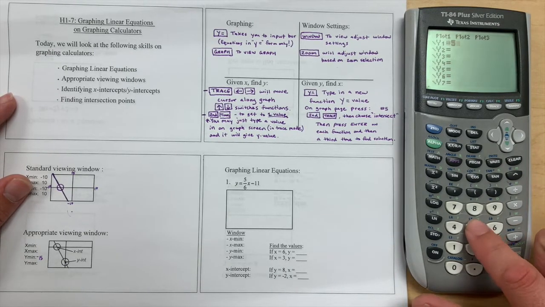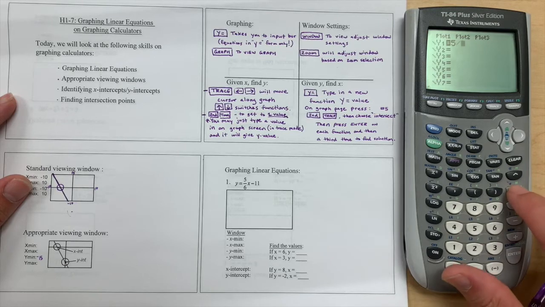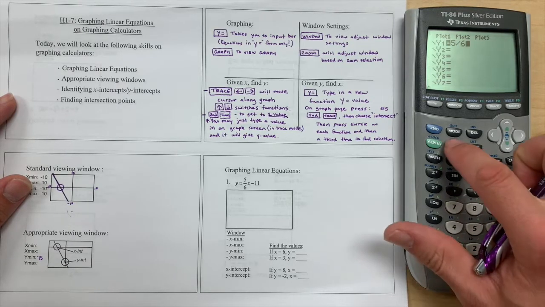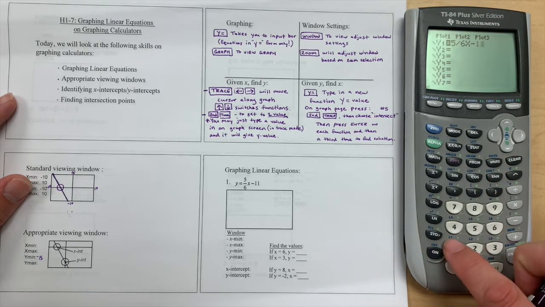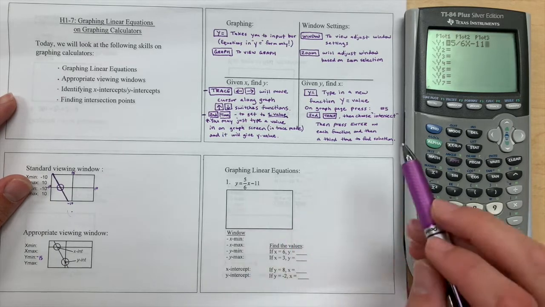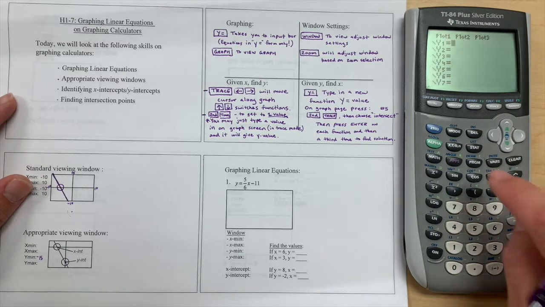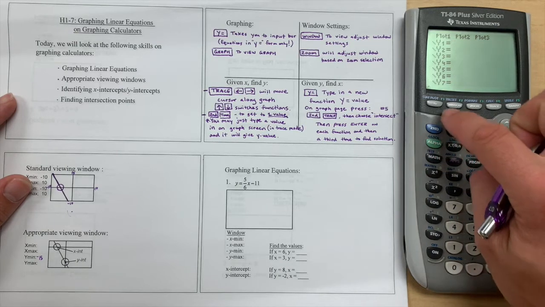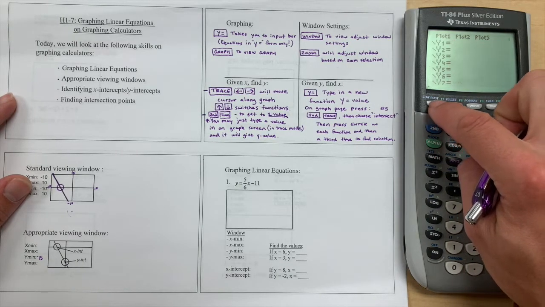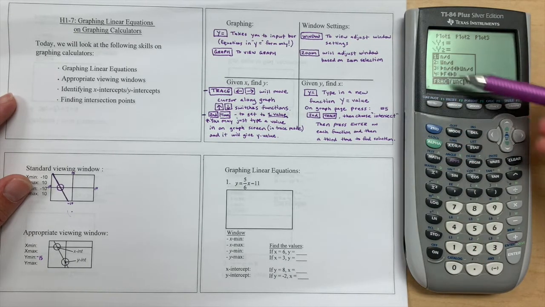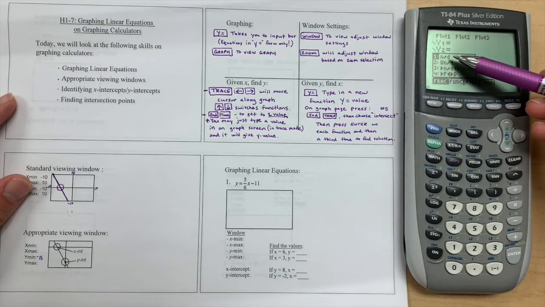Now the calculator knows order of operations. I can do 5 divided by 6 x minus 11, and it knows that that is 5 divided by 6, and then that value times x, minus 11. If you get a little hung up on those, a lot of the calculators will allow you to press alpha and then y equals, and it's going to bring up these function commands at the top. If you want to use this, we call this math print.